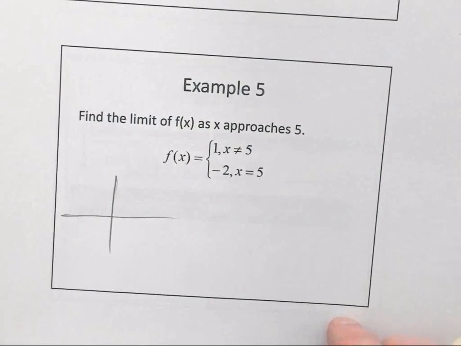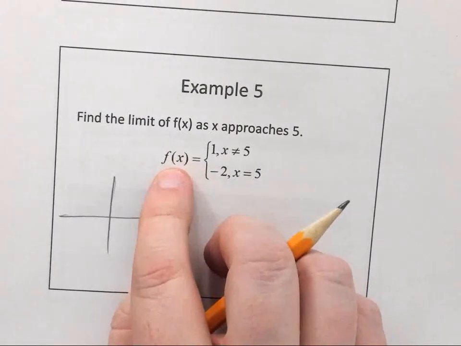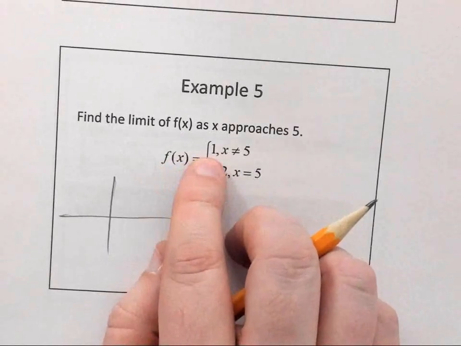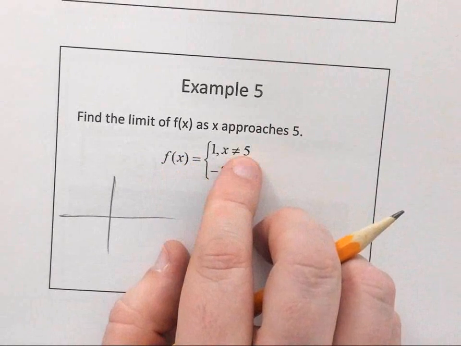Piecewise function, we've done these before. So what's this mean? If I look at this, f of x is just what? Y. So it says y equals 1 if x is not equal to 5.